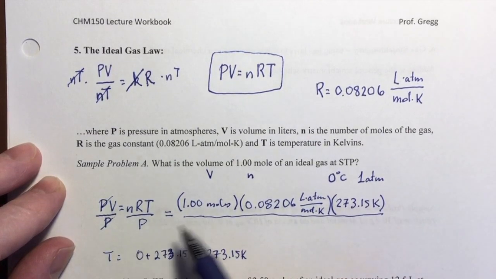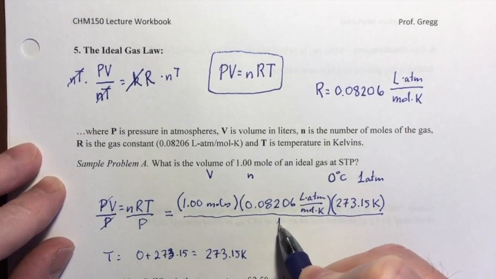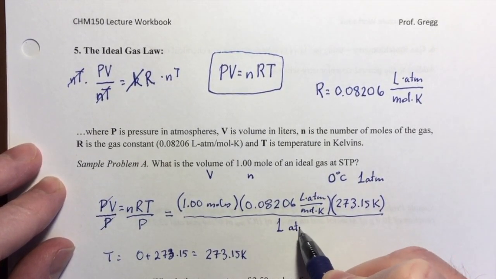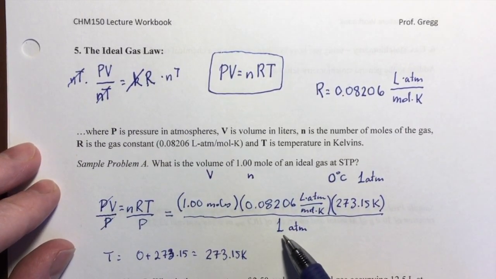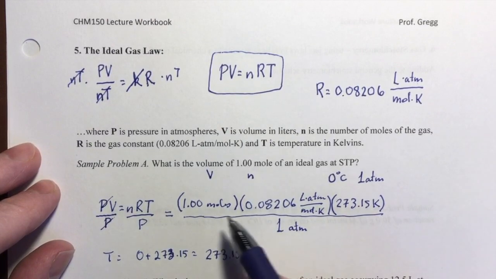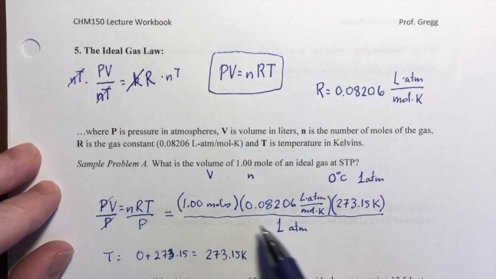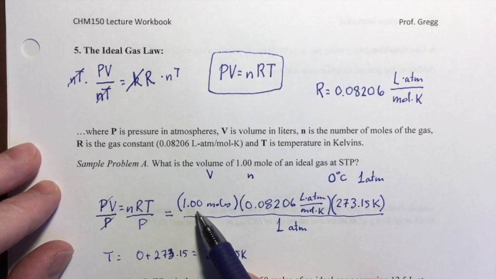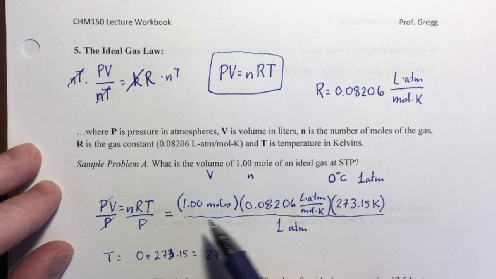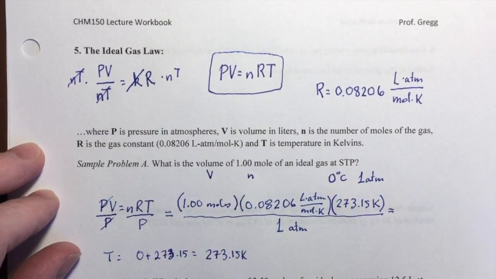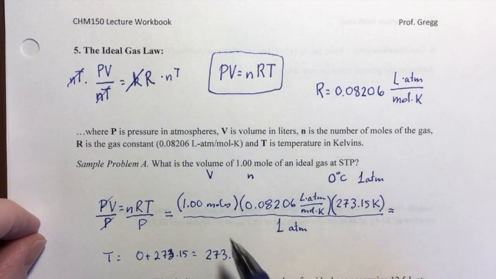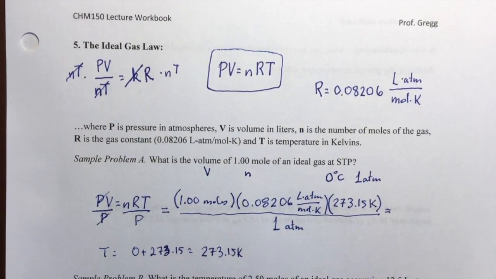All over pressure. Standard pressure is 1 atmosphere. Again, this is assumed to be exact. So this is an exact number. It's not going to limit me. So my sig figs are going to be limited by those 3 sig figs right there. So I'm going to do the math in my calculator, and then I will have my answer, and I'll round it to 3 sig figs.